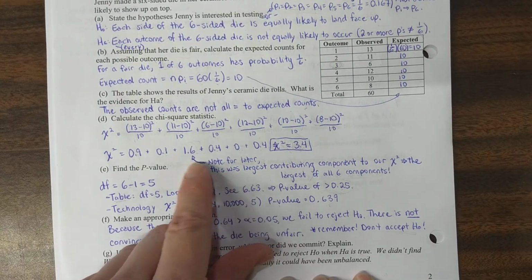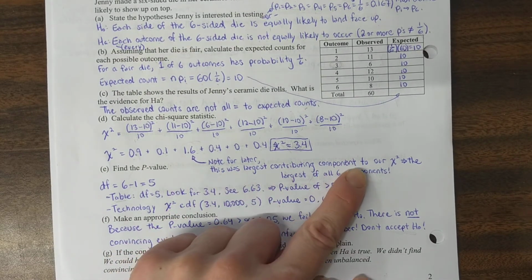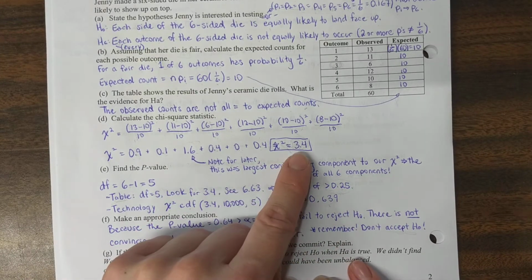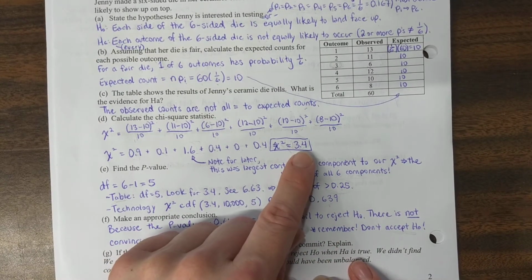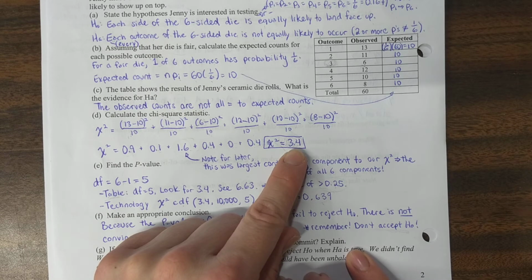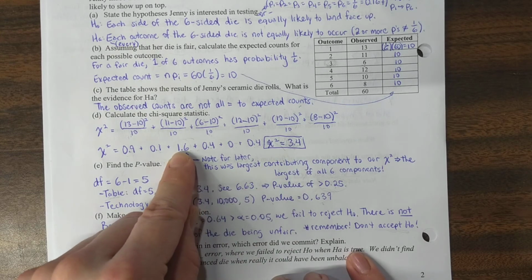Note for later, this was the largest contributing component to our chi-square, the largest of all 6 components. This is important because very large values of chi-square tend to cause us to reject the null hypothesis and conclude the alternative. And if we're going to conclude that she did not make a balanced die, we're going to hurt her feelings. We might as well be really sure about that, and we might as well have a little bit of information to back that up.